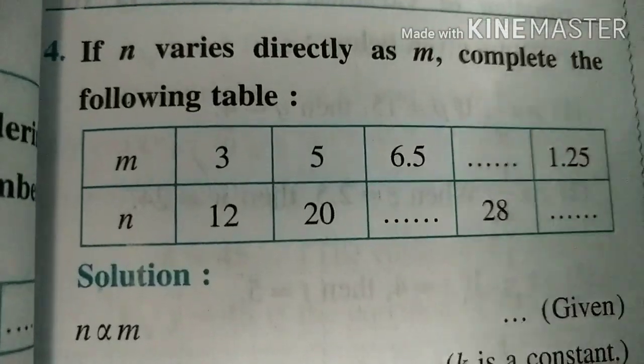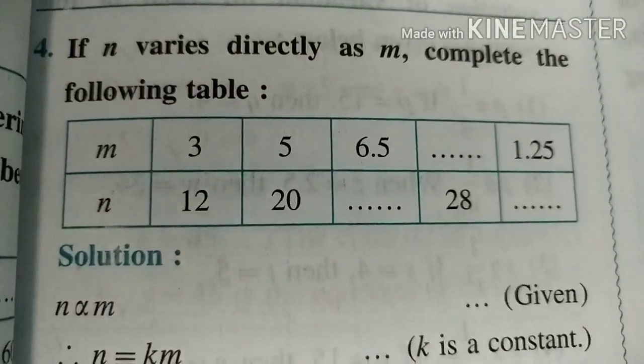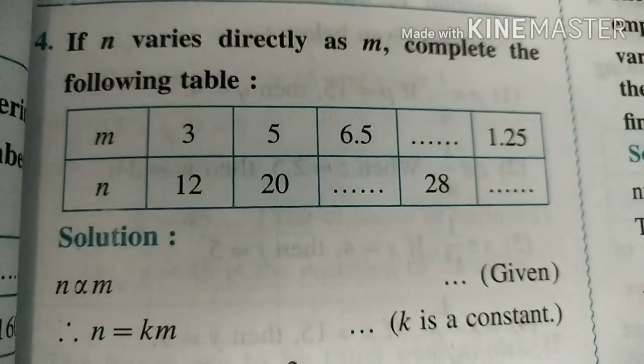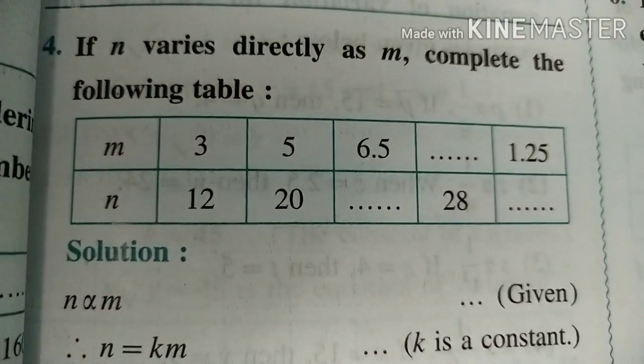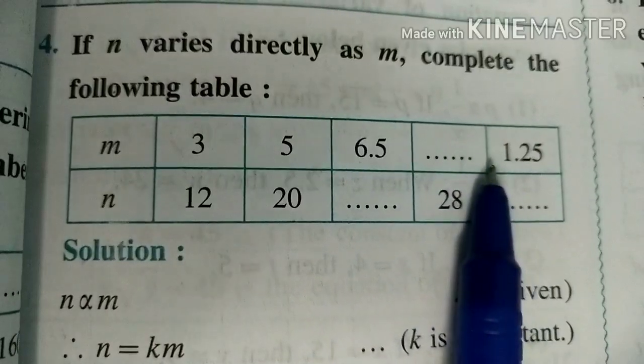This is your fourth sum. I will not be solving everything for you all, I will be just explaining how to do it. It is the same as your second section. In the second section a table was there, it is the same like that, the only difference is that here there are decimal point numbers.